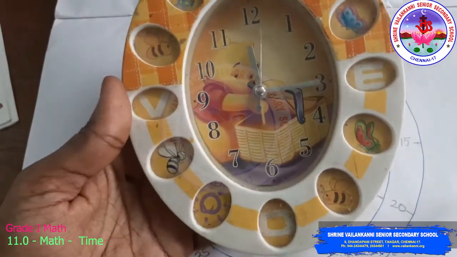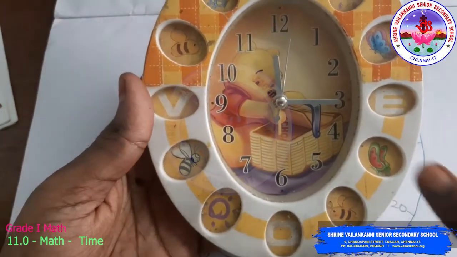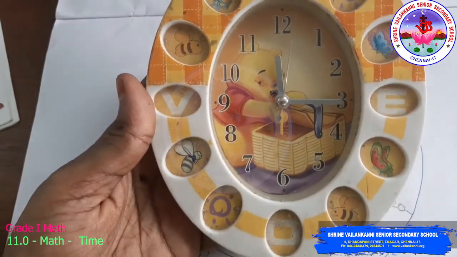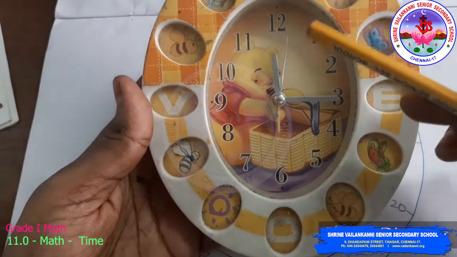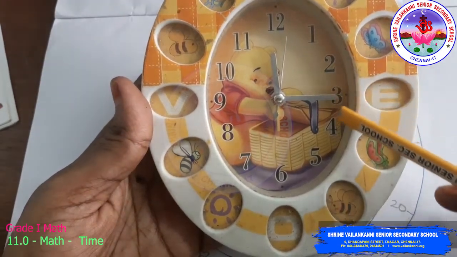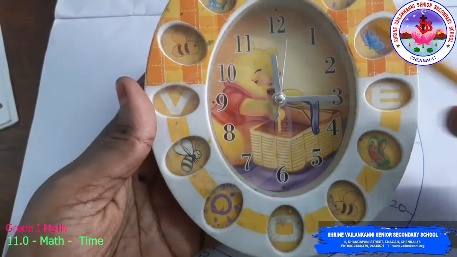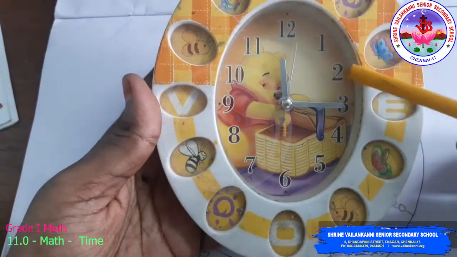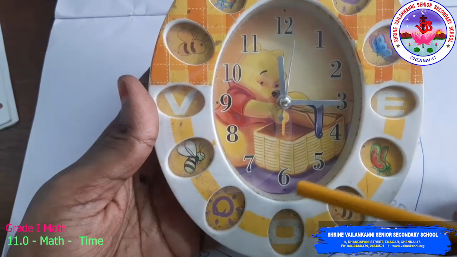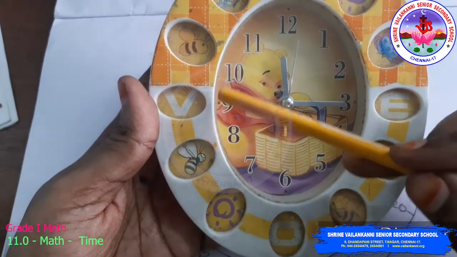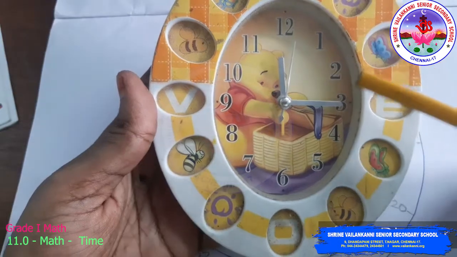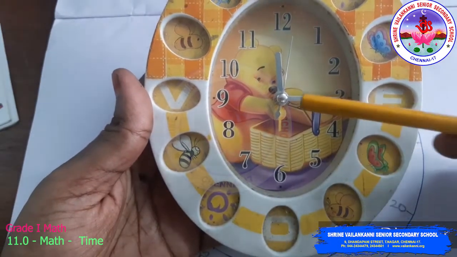This is a clock. A clock tells us time. By looking at the clock, we'll be able to tell a time. Can you see a clock has 12 numbers, right? On its face. This is the face of the clock. And in that, can you see 12 numbers? Yes. 1, 2, 3, 4, 5, 6, 7, 8, 9, 10, 11, 12. So, it has 12 numbers.